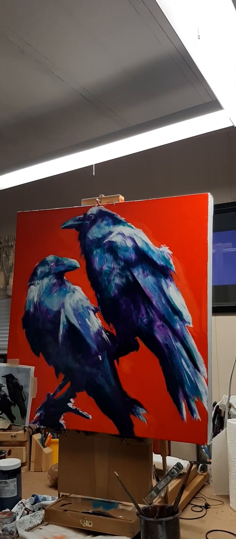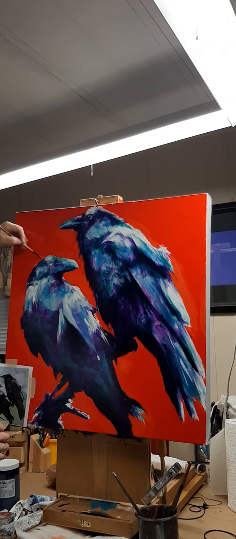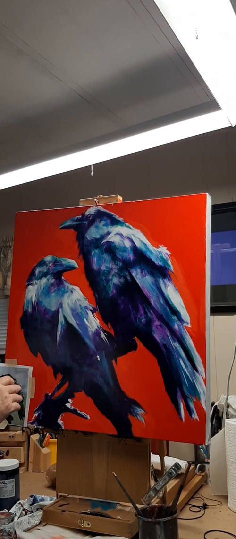Now, inherently, what did it do? Now, one thing I want to do here is this right here. I want to add some little ruffles here.